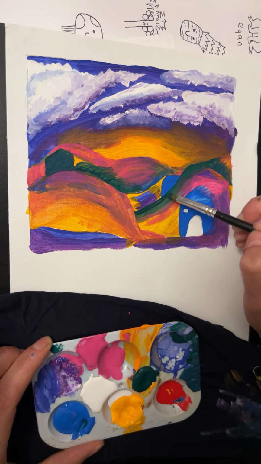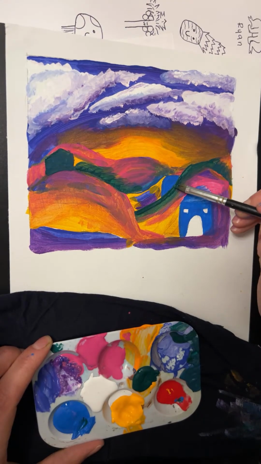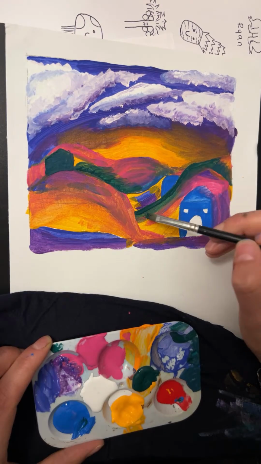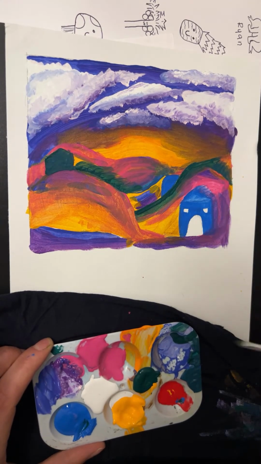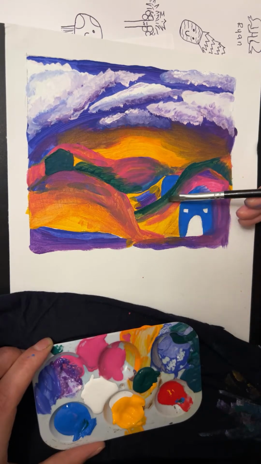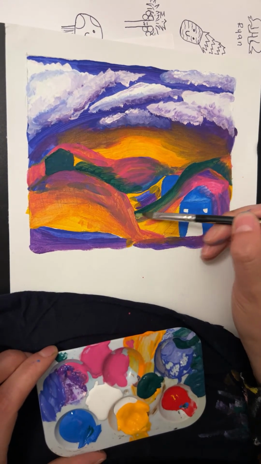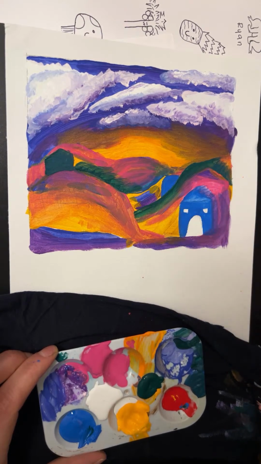So we have been creating layers with this green. This might be the last layer that we do. There you go, giving it more depth. I will dry off my brush and just brush a little bit, make it blend even more, but it's not going to take away that depth because I'm not wiping all of it, just little bits and pieces.